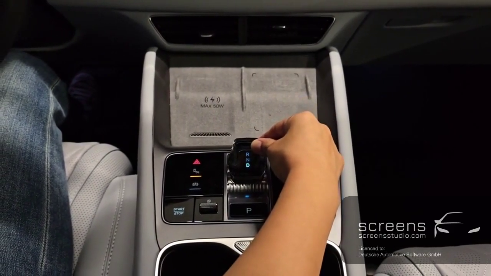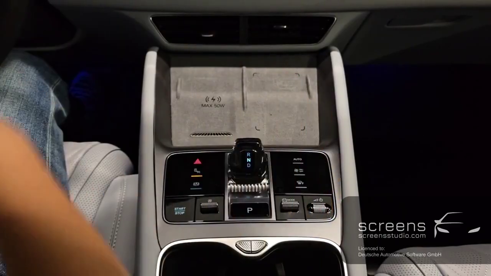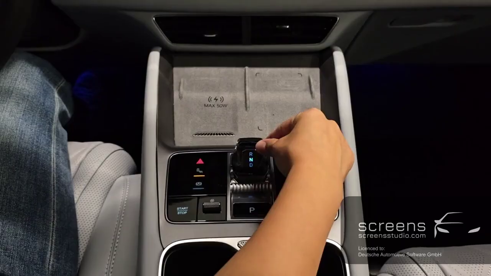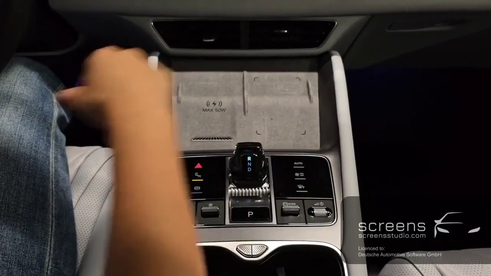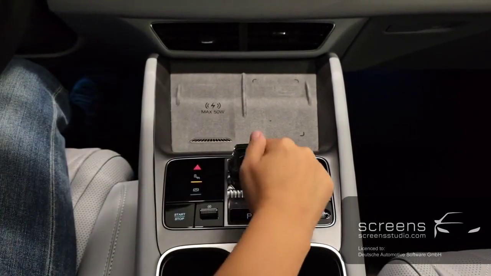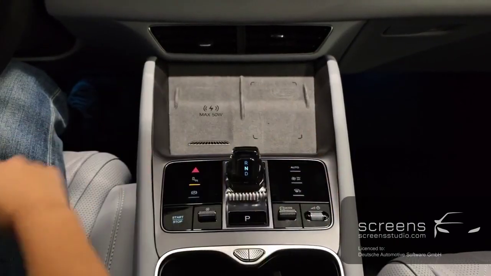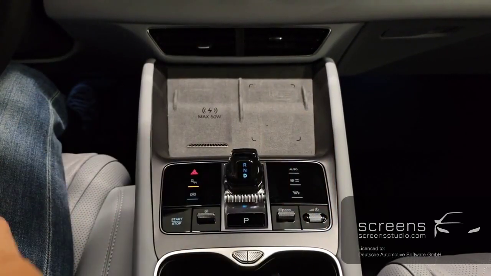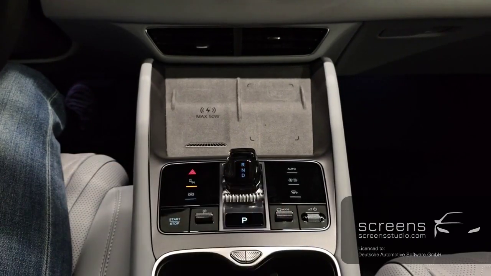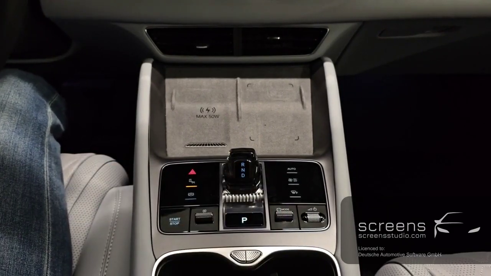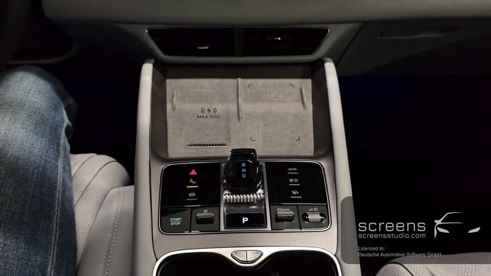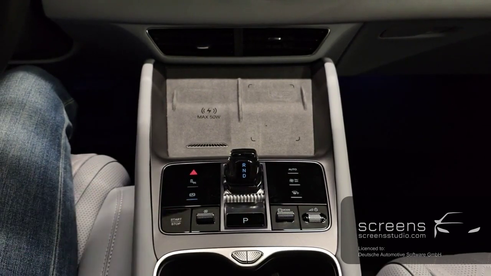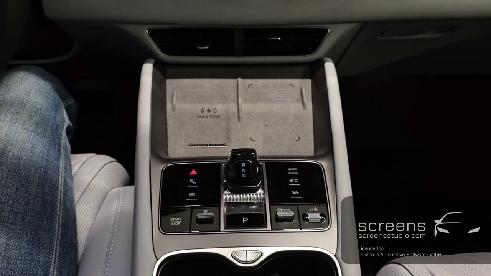To switch to neutral gear, we have to push and hold. Reverse gear. Below, we can press to switch to park gear. Now let's turn off the power, and we are going to lock the vehicle with the key.